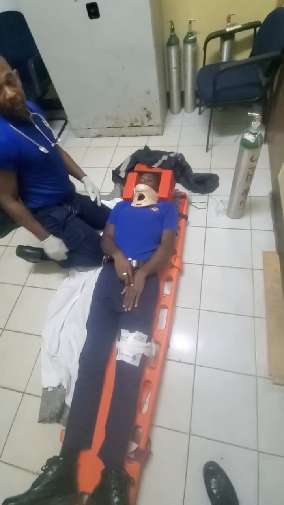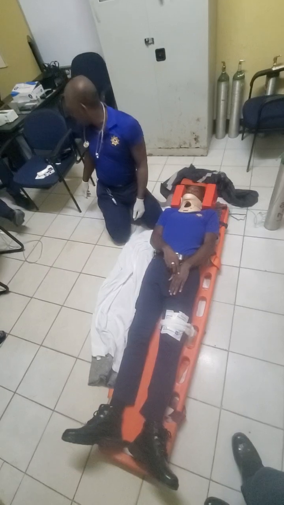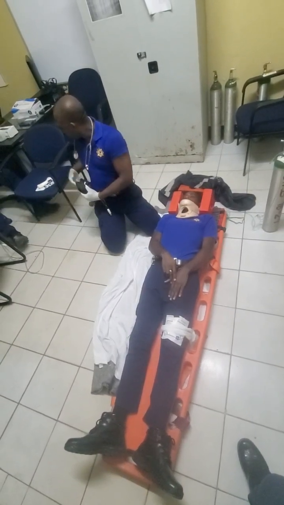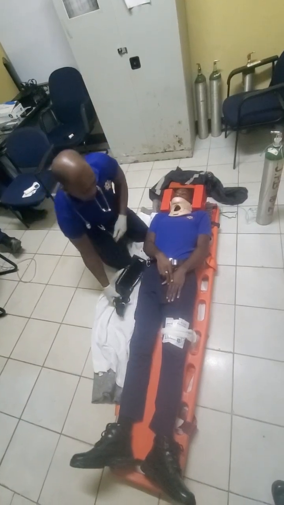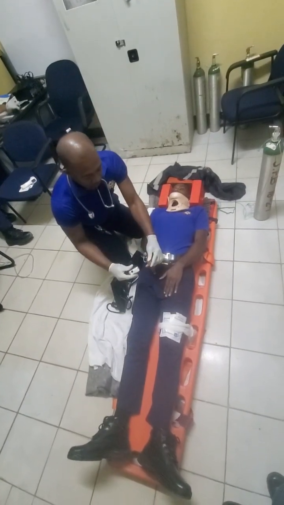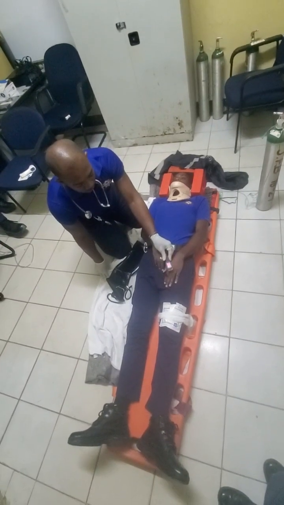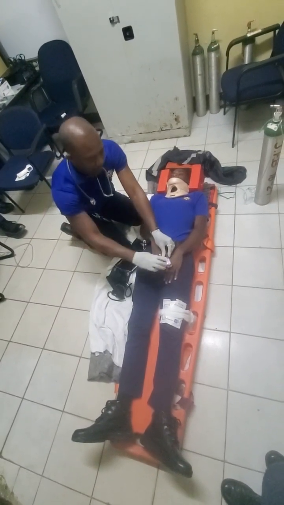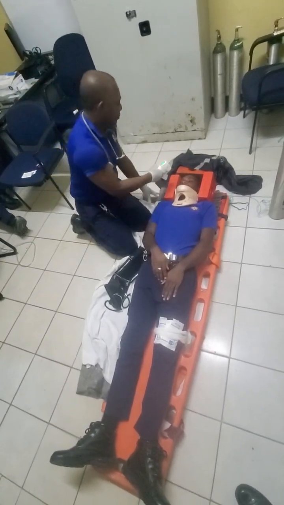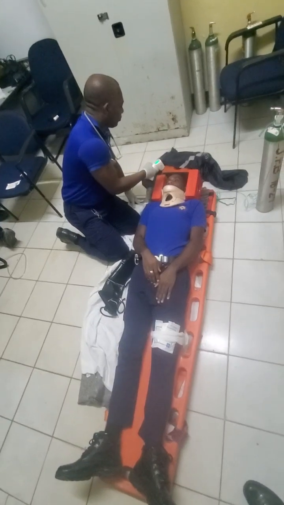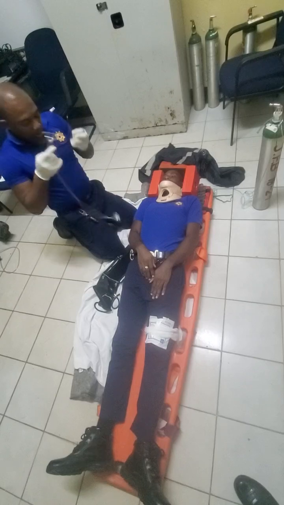I'll now transport my patient to the ambulance where I'll do a set of baseline vitals. I'll check his oxygen saturation, and I'm seeing signs of improvement. I'll check his temperature. I'll check his lungs.